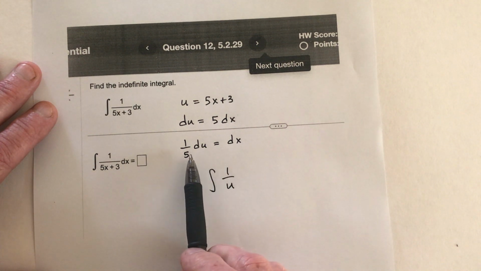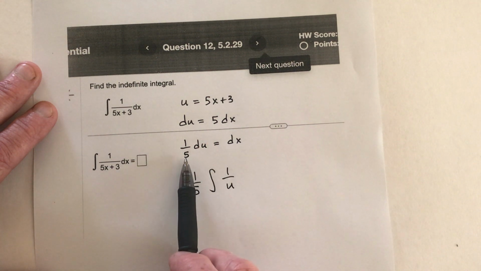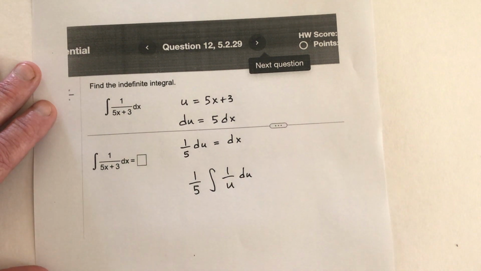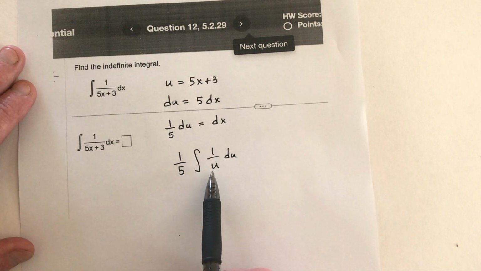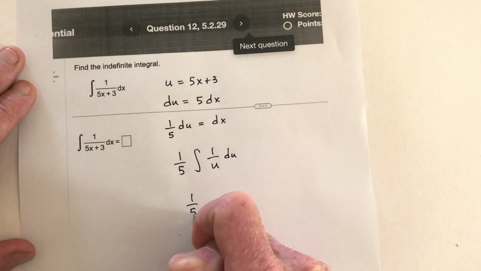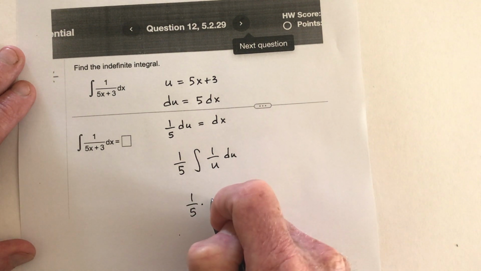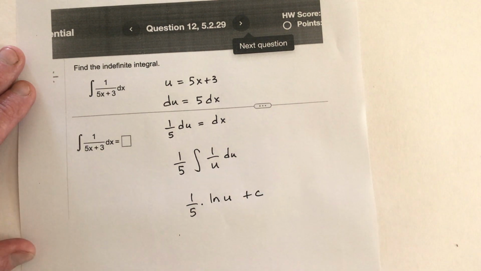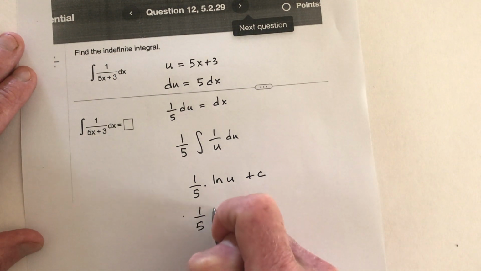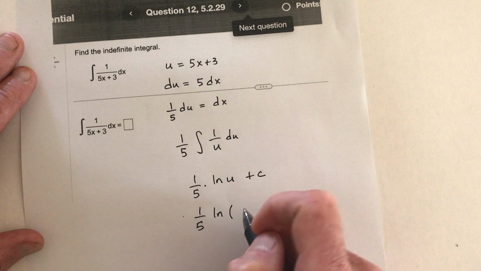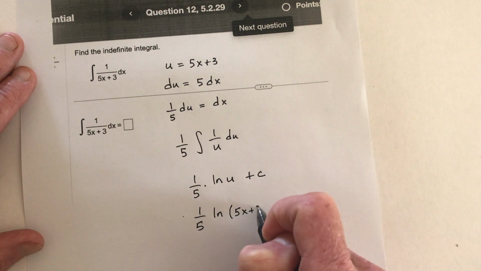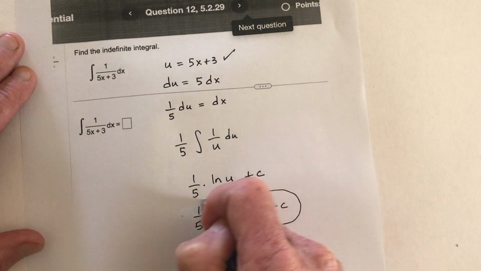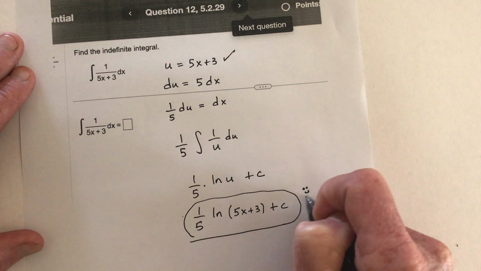And basically the dx that's right here is getting replaced with a 1/5, which I have right there, and a du, which I can just put right there. And this comes from natural log. So the 1/5 could sit there and wait. The antiderivative of 1 over u will be natural log of u. And then put a plus c. The last step, as you may have guessed, is replace the u with the 5x plus 3 from up here. And then just circle it and make a little happy face because we got it right.